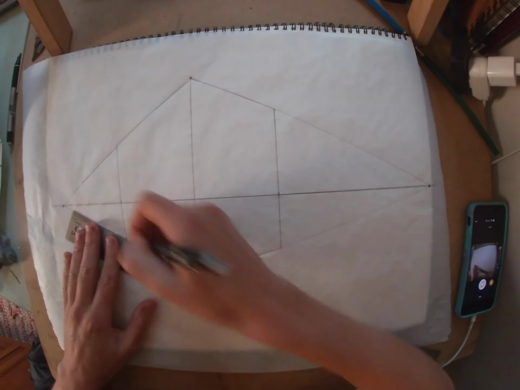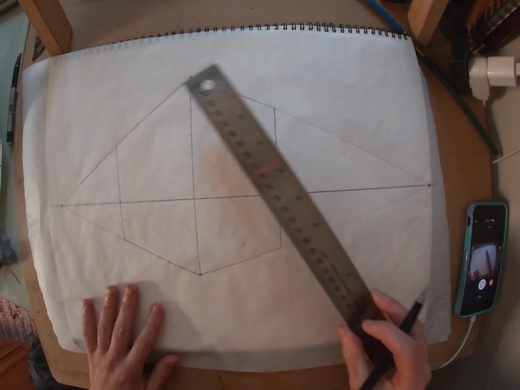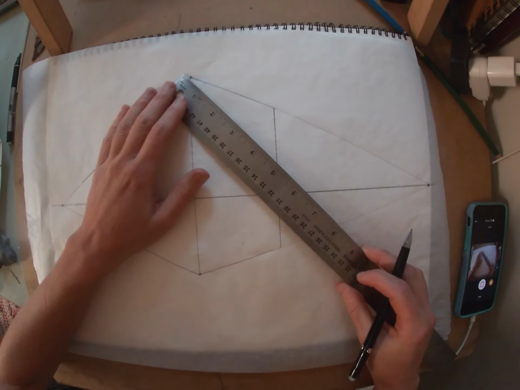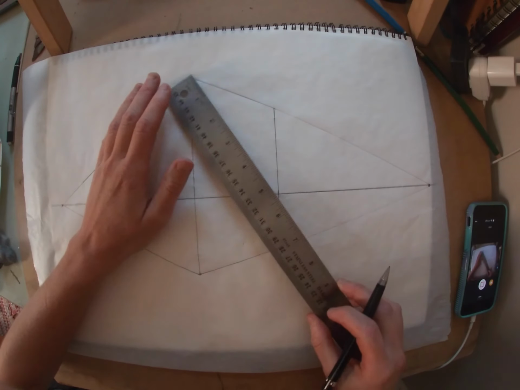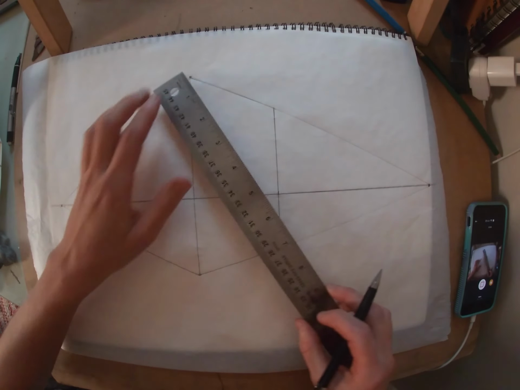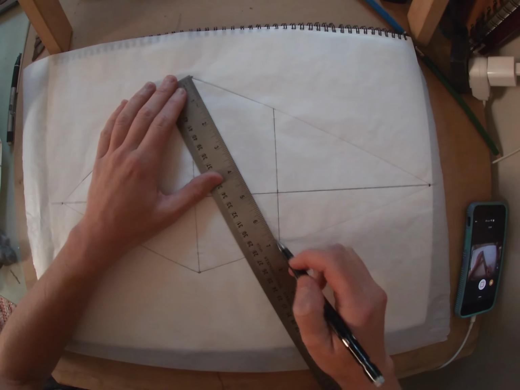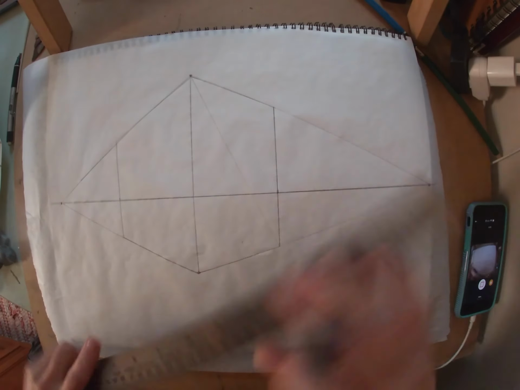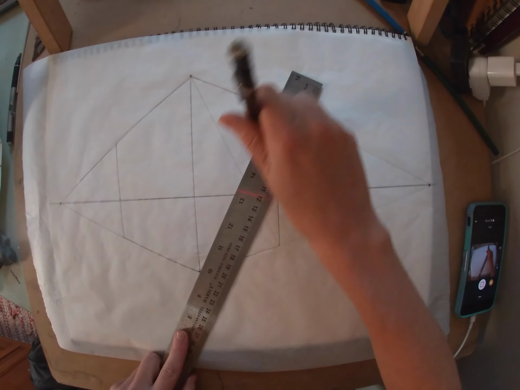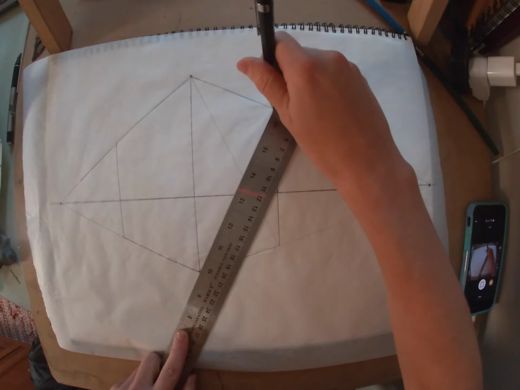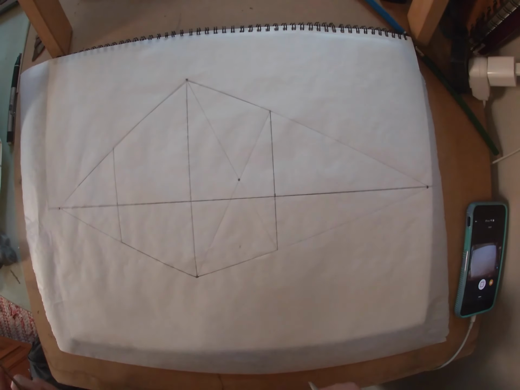Gonna darken these lines. Okay, so now to figure this out, I want to find the center of this cube or this face. So I'm just gonna draw a light X in between from opposite corners. And now I've found that perfect center there.